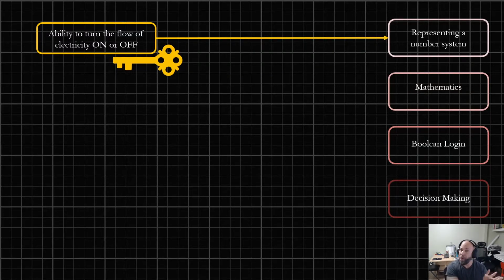We can perform mathematical calculations, believe it or not. We can set ourselves up for an understanding and a usage of Boolean logic. And from there, we can do decision making. All of this flows from this key principle of our ability to turn the flow of electricity on and off.